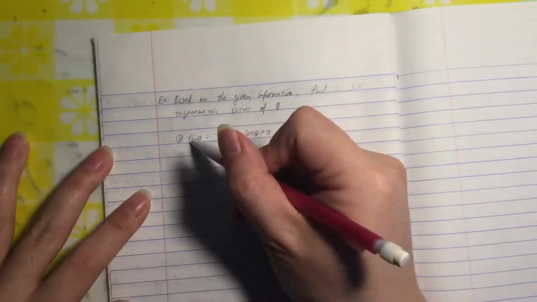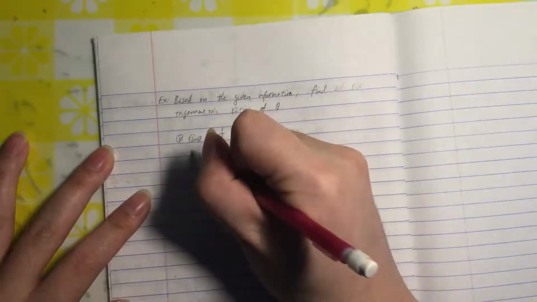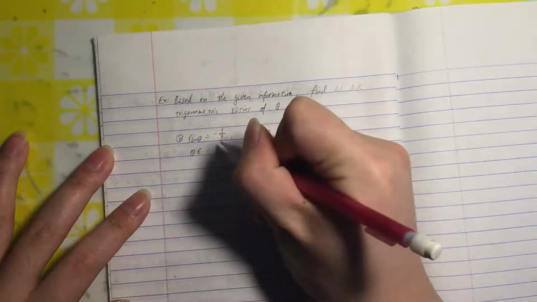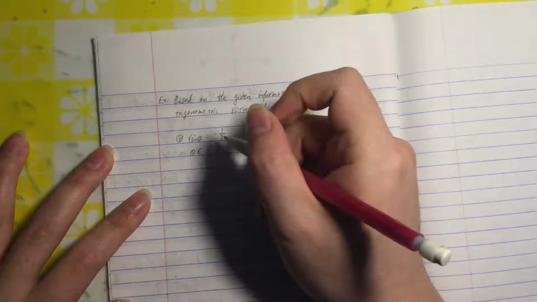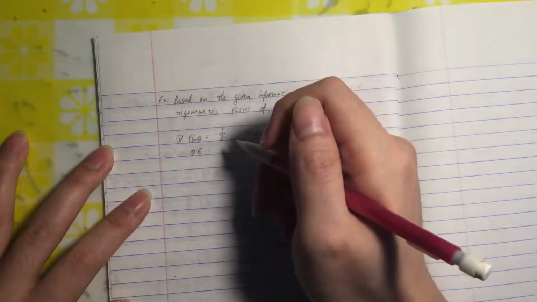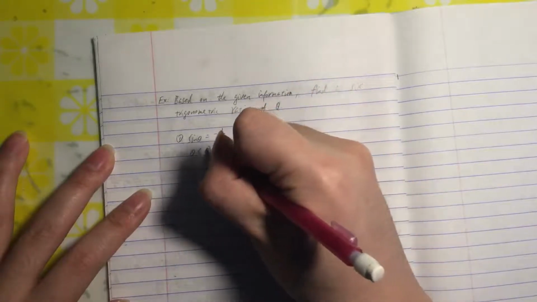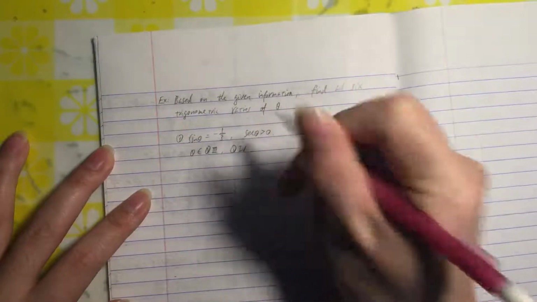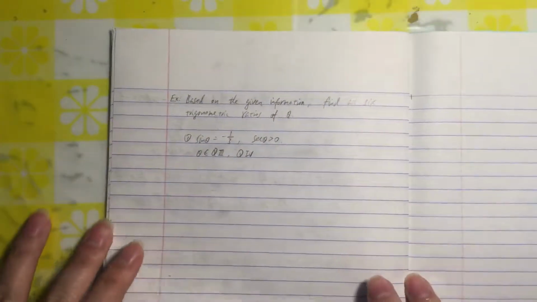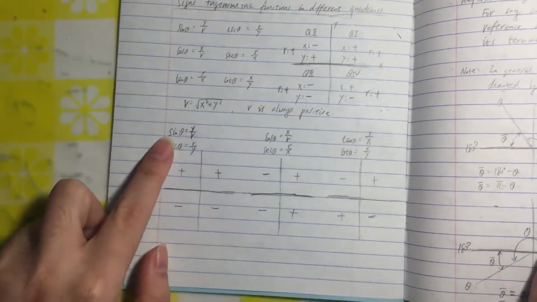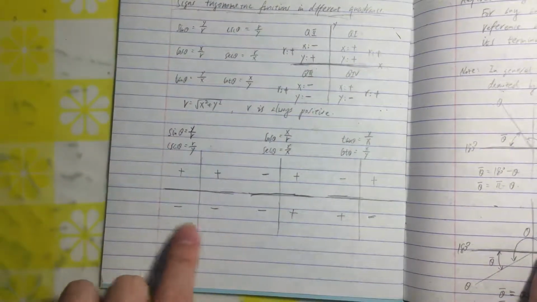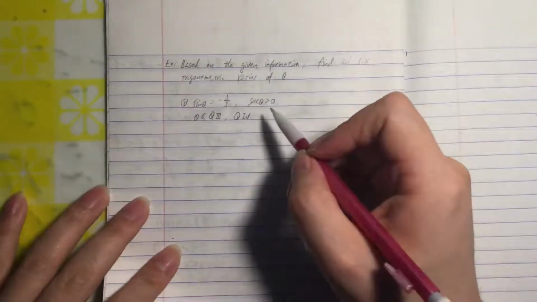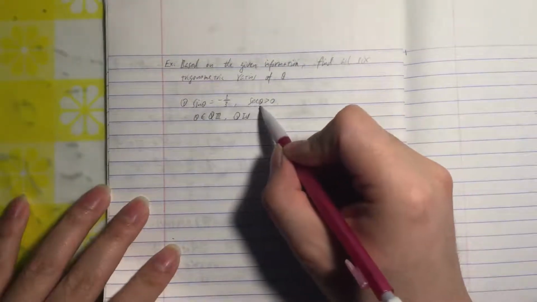Here, sine theta is negative 1/3. If sine theta is negative, that means angle theta belongs to either quadrant 3 or quadrant 4, because sine is negative in quadrant 3 and quadrant 4. Next, we know that secant theta is greater than 0.